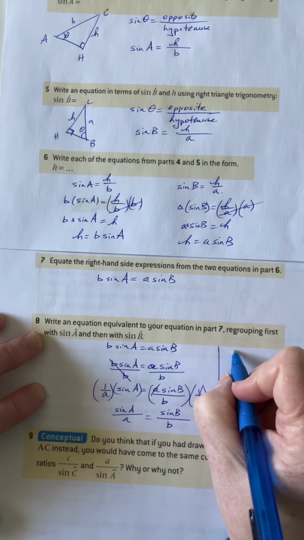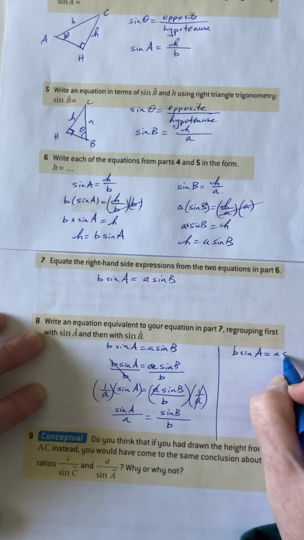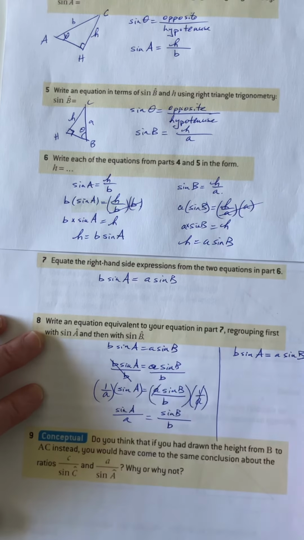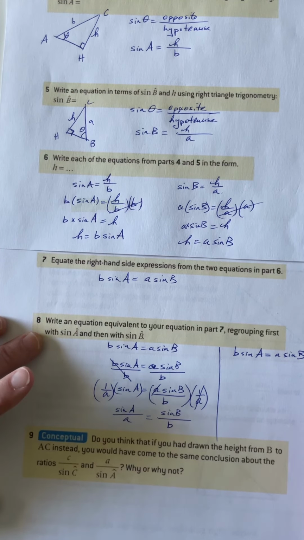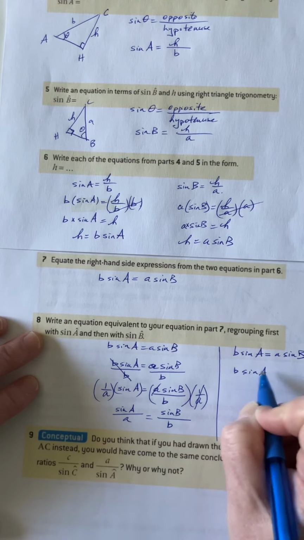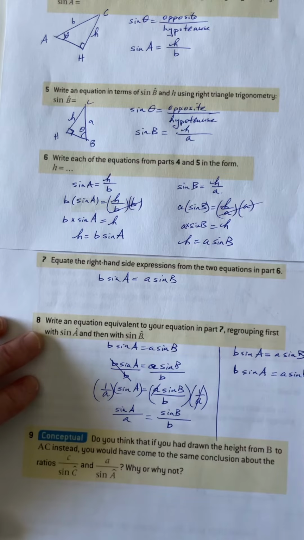We could also rearrange it. I'm going to start back here at the top again. We could also rearrange it like this. Instead of dividing by B on both sides, this time around I'm going to divide by sine B on both sides. Or I could choose to divide both sides by sine A in this situation, because we don't really know what we're solving for.